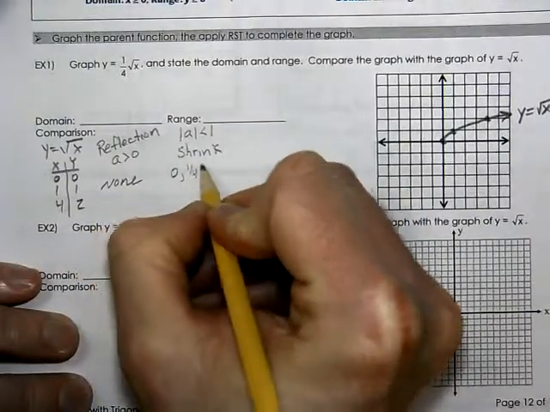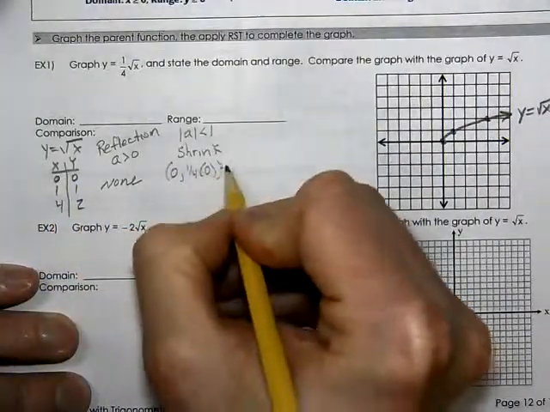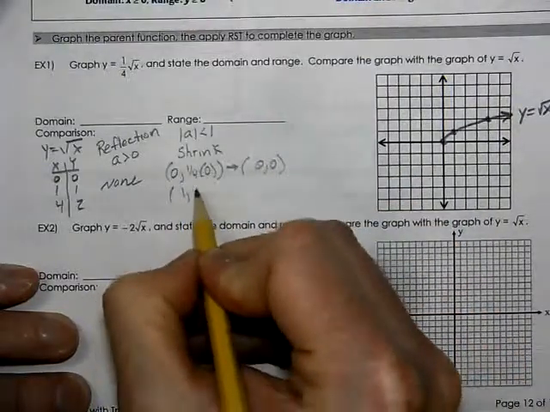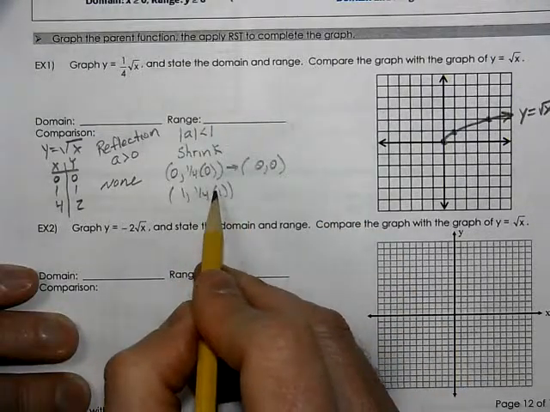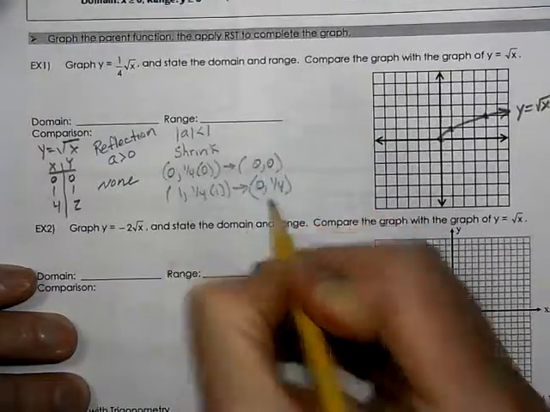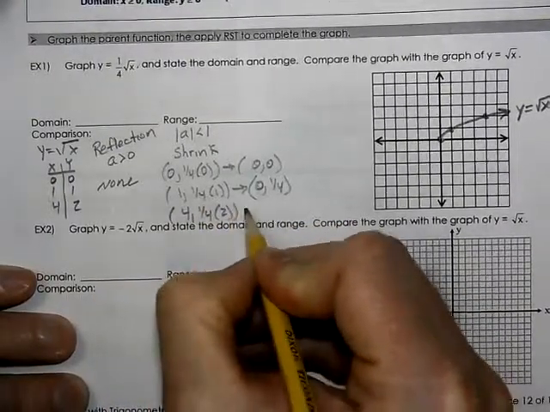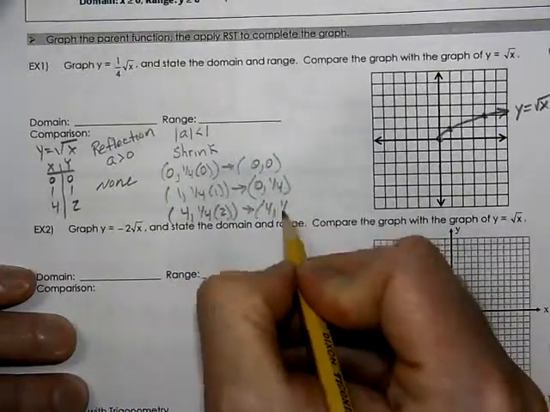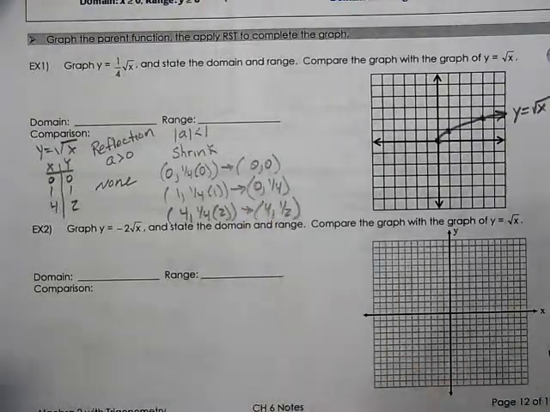So we're going to take 1/4 and multiply it by the y value of our first point. And that gives us 0, 0. We multiply 1/4 by the y value of each of the points. One-fourth of 2 gives us a half. So these are our new coordinates that we would be using.